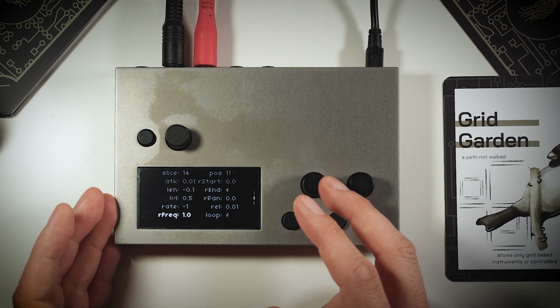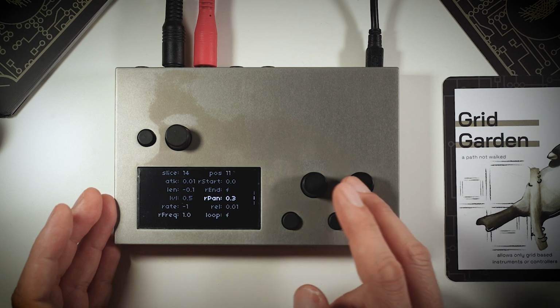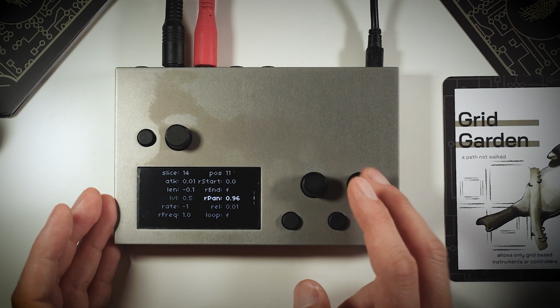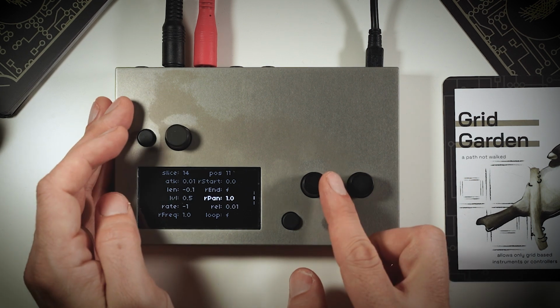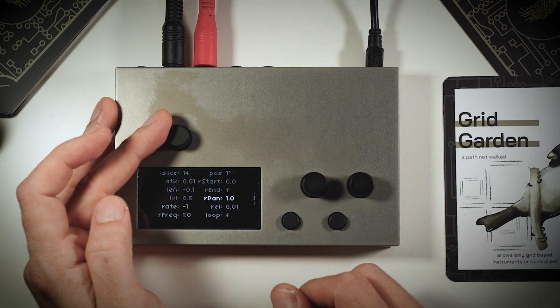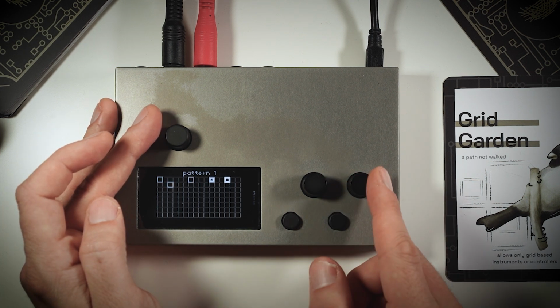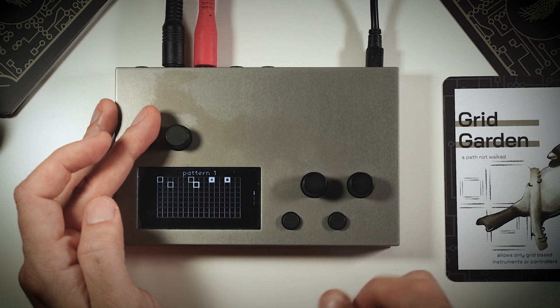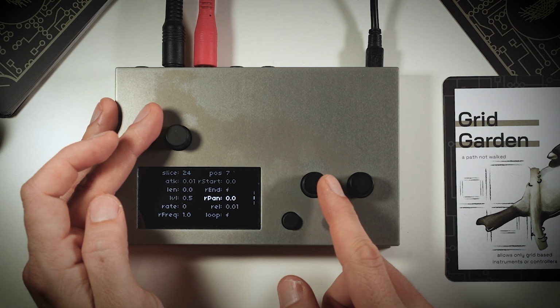And let's add a bit of random panning on this one. Ah, there we go. We're creating something. Oh, that's really nice.